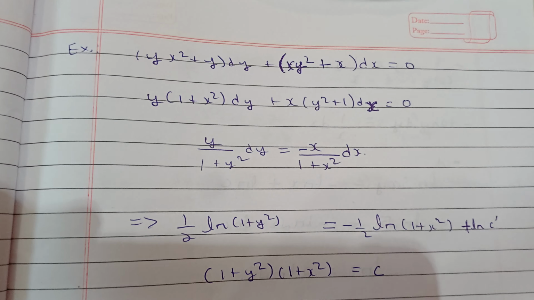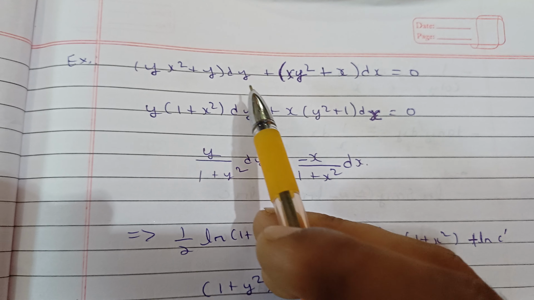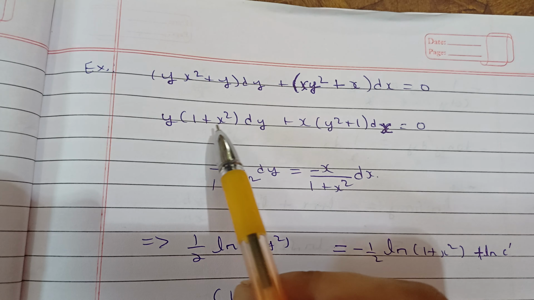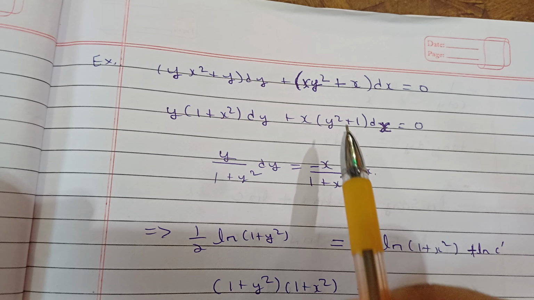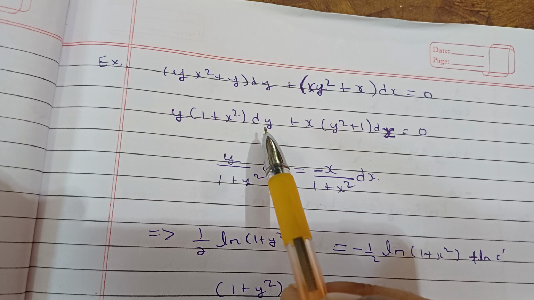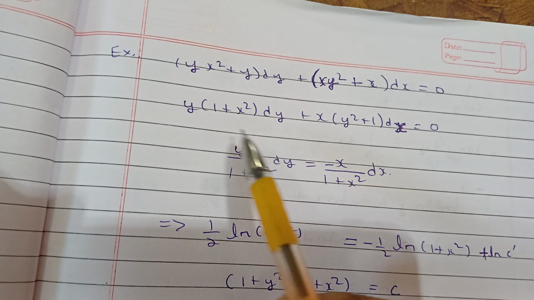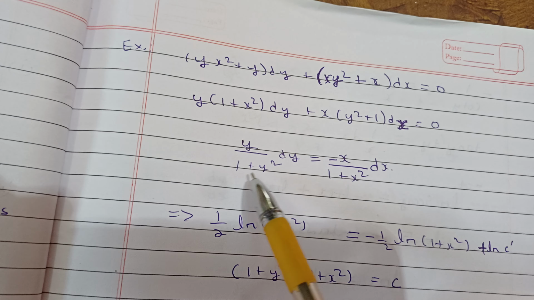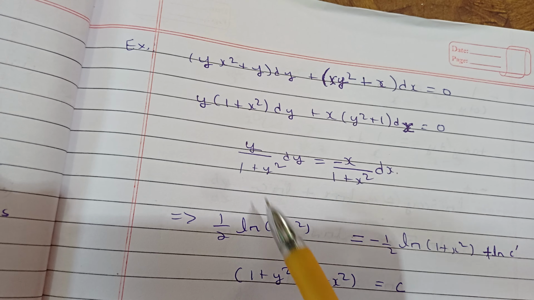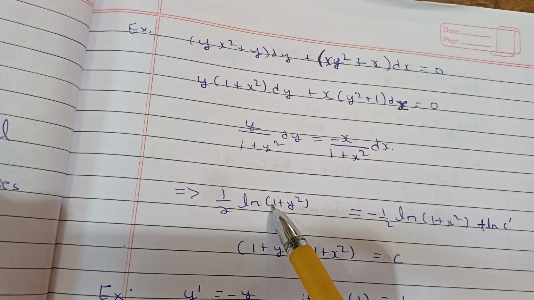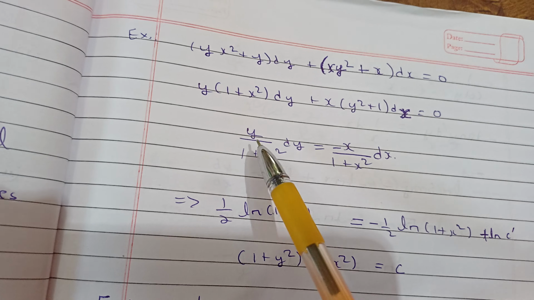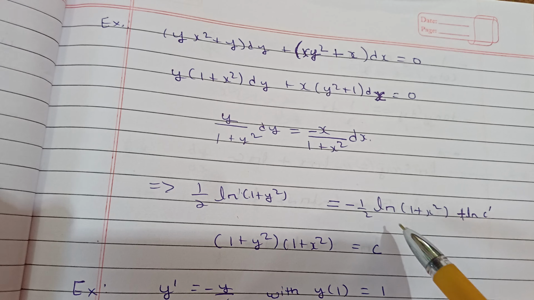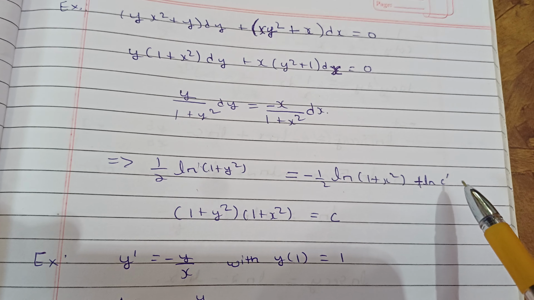Let's take one more example. y square plus y dy plus x y square plus x dx. So how to solve? Just take y common: y (x square plus 1) dy plus x (y square plus 1) dx. Now just separate the variables, take the y terms with dy and the x terms with dx. You will get something like this. If you multiply and divide by 2, then 2y upon 1 plus y square will integrate to log of 1 plus y square. How? When you differentiate it, you will get 1 upon 1 plus y square, then 2y. So this will be the integration of this. You will get this after solving, and here you will get this, and some constant c dash.